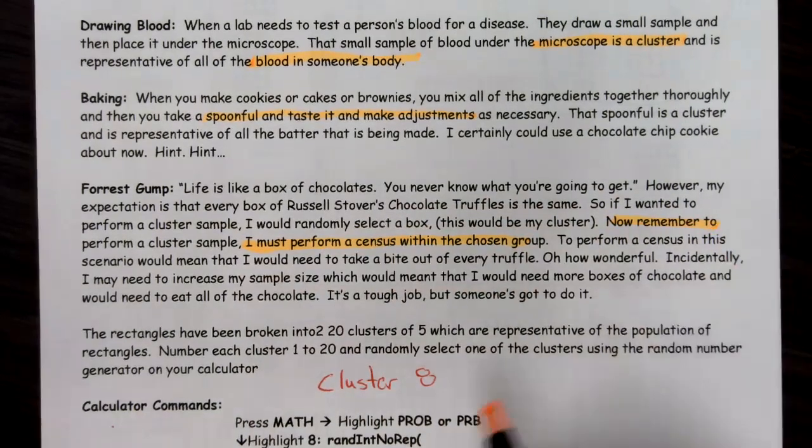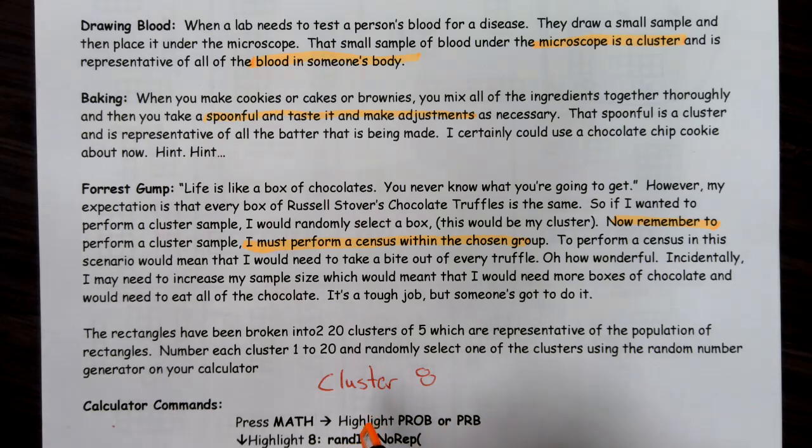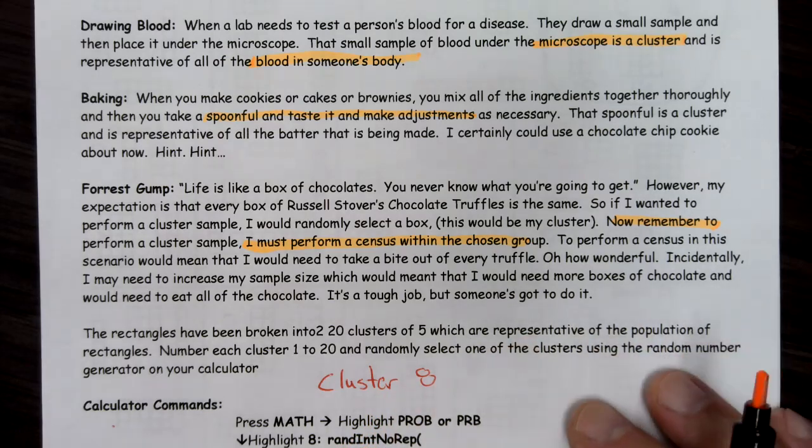In other words, if you're going to do a cluster sample, once you randomly select a cluster, you randomly select a group, then you have to taste all of it. So in the box of chocolates, it's like, you know what? I randomly selected one box that represents the population, and now I get to taste all the chocolate truffles in that box. How wonderful it is. All right.